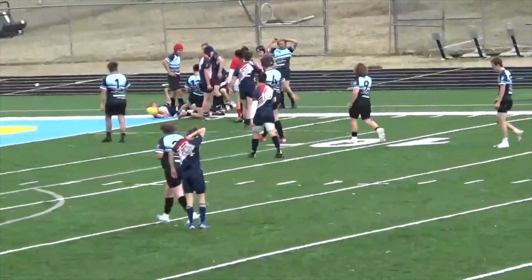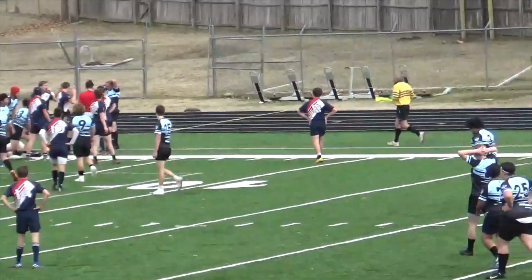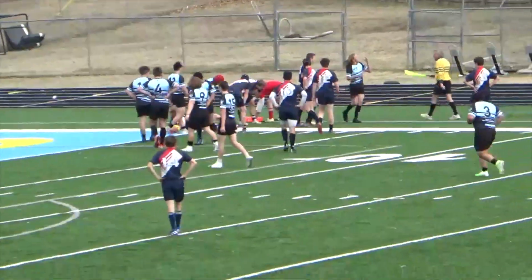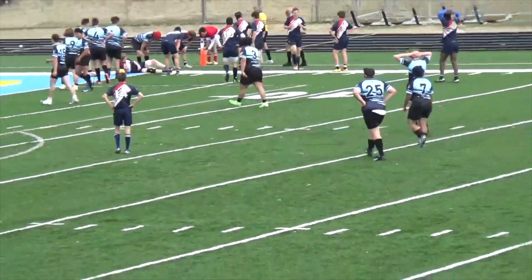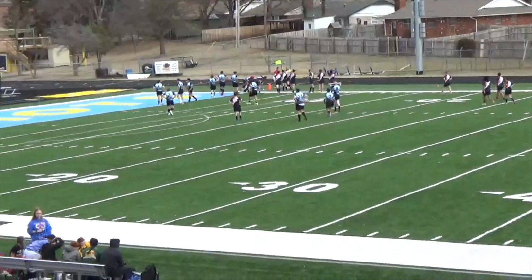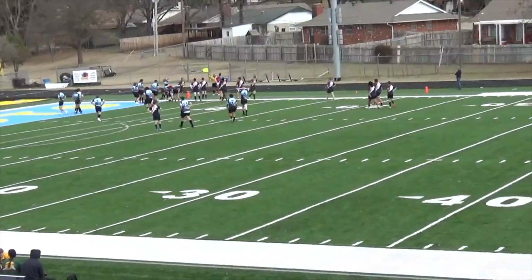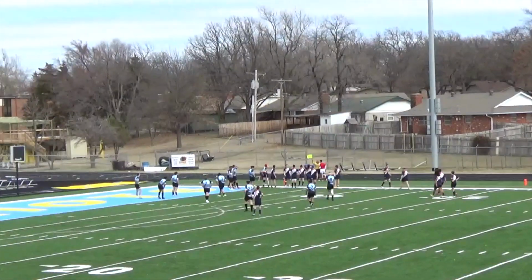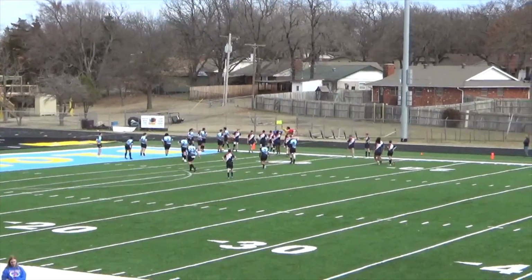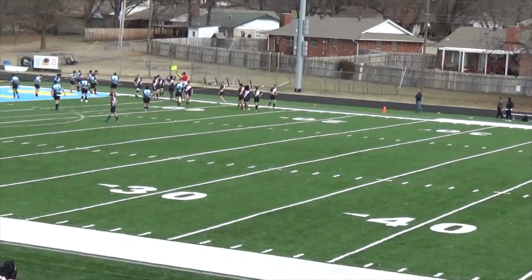All right, we have a touch call. We refer to it as a touch. You may know it as an out of bounds. Generally, the way we restart the match after a touch is what's called a line out.